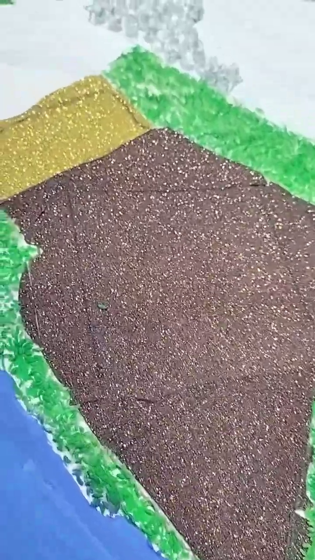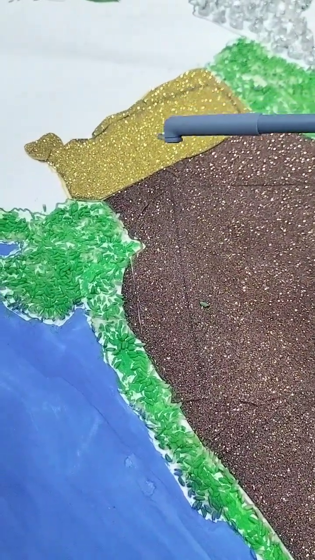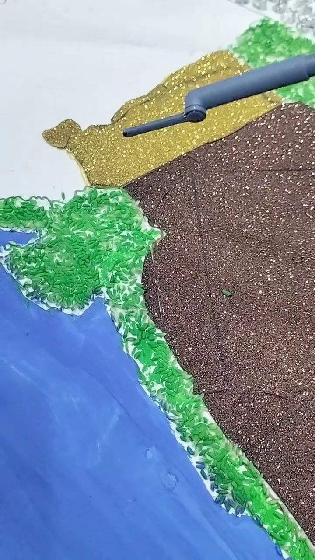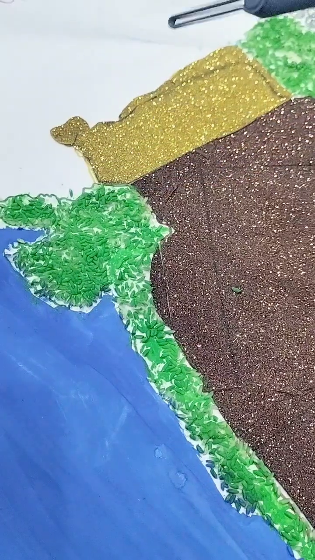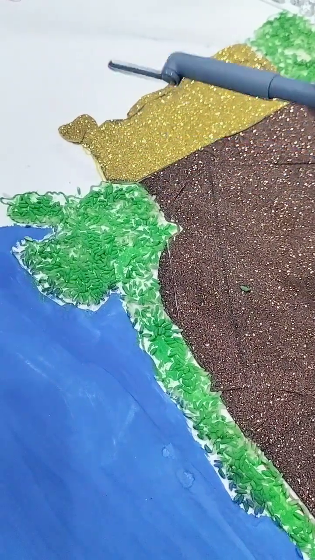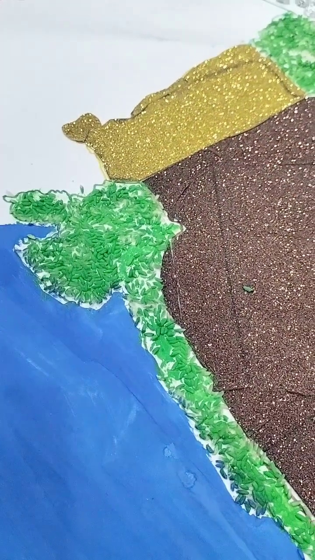And one more feature is there, that is the desert. This desert is in the western side of India. It starts from a little bit of Gujarat, then Rajasthan, and extends up to Punjab.